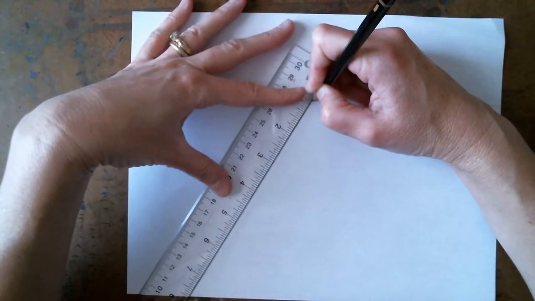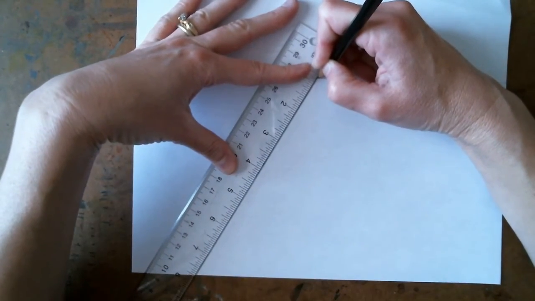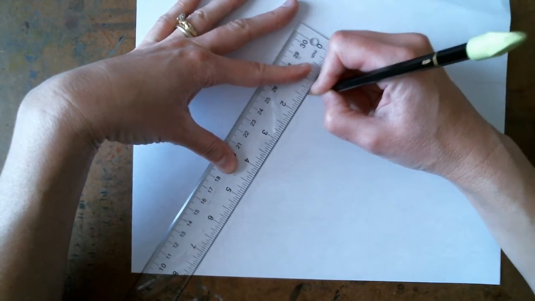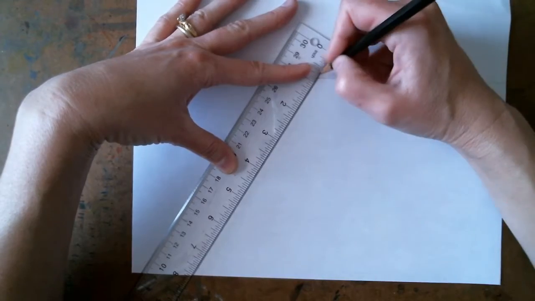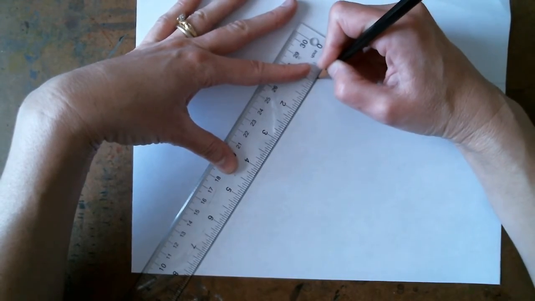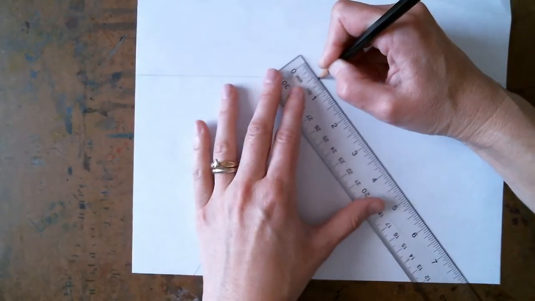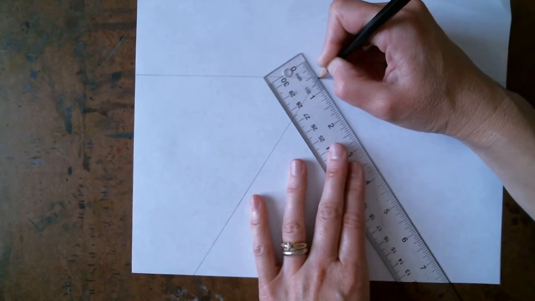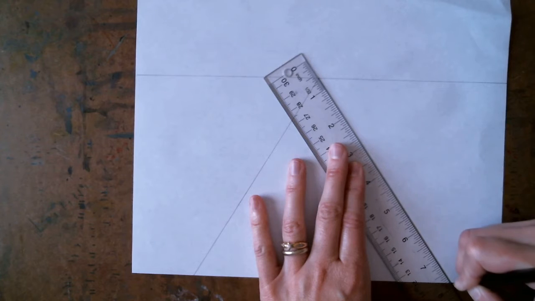I'm going to bring my ruler out to the edge of my paper, and I'm going to draw the side of my street. Putting my pencil back on my vanishing point, I'm going to rotate my ruler to the other side of my paper and draw the other side of my street.